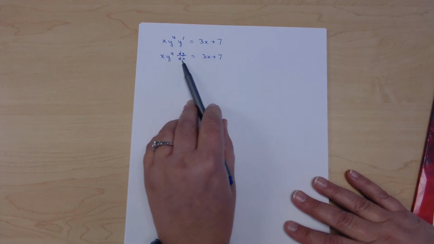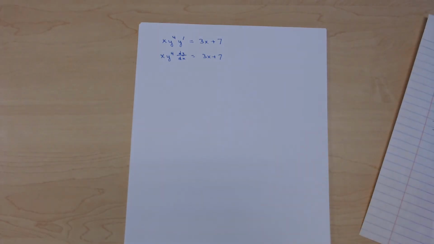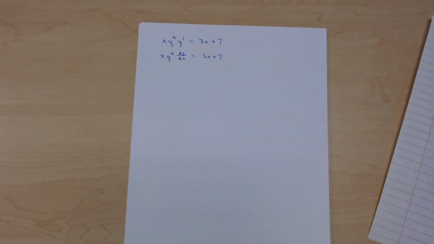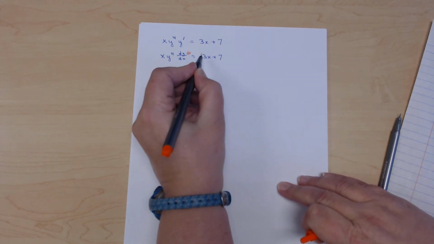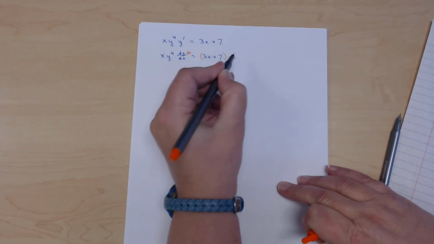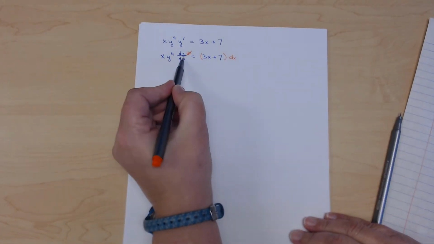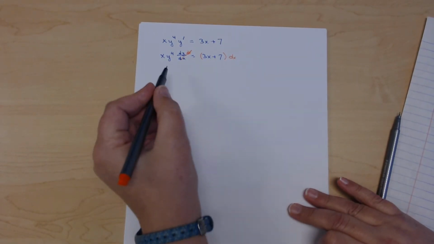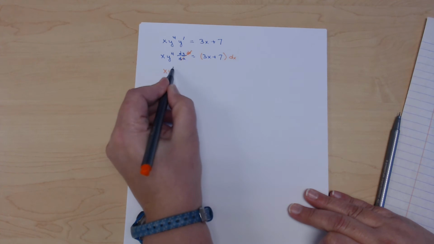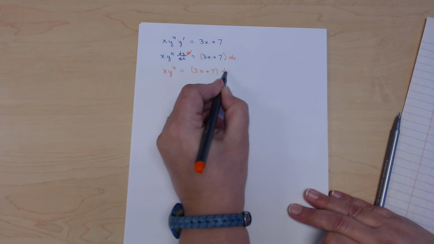So let's get rid of the dx. Let's multiply both sides by dx. I'll use a different color here. I'll squeeze in a dx here, and then we'll multiply and put a dx there. Those cancel nicely. So we've got, does the orange show up? Hopefully it does. x, y to the fourth equals 3x plus 7 dx.